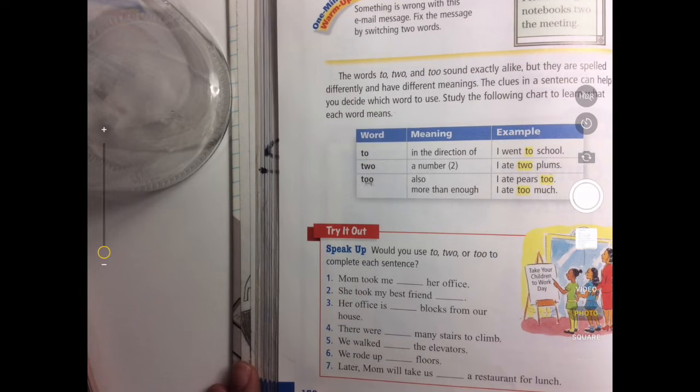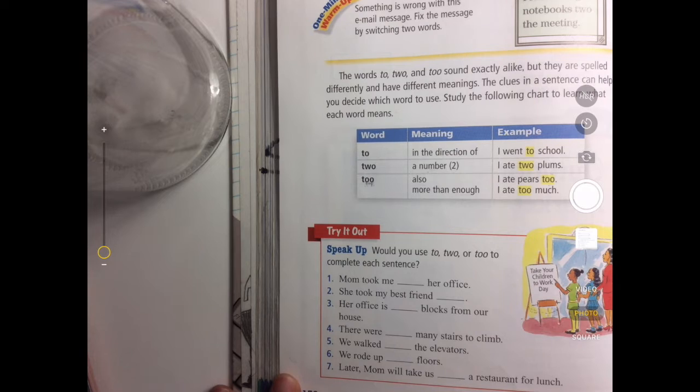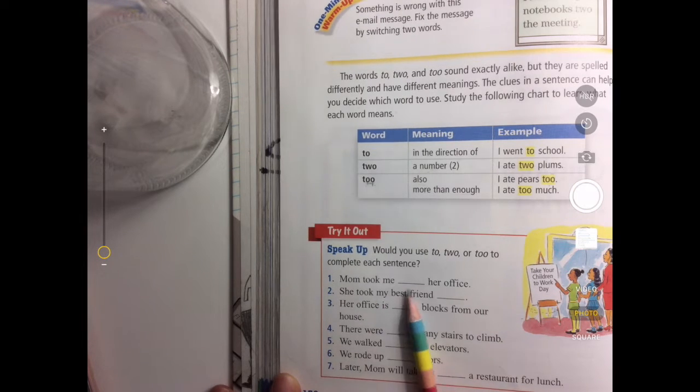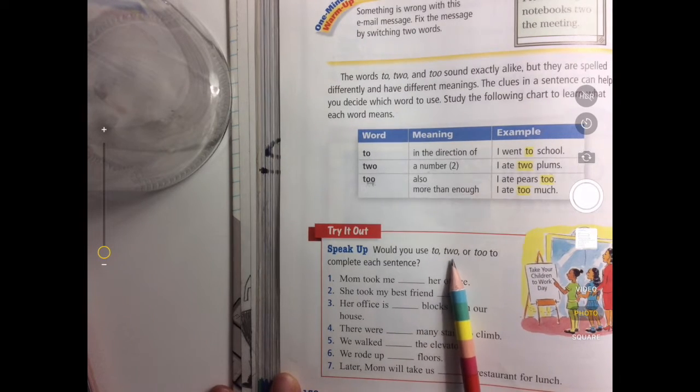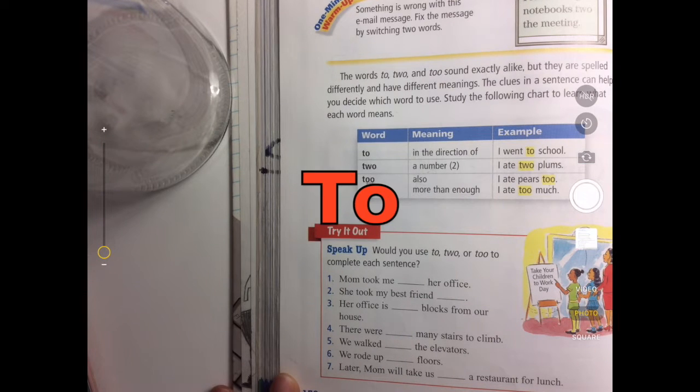Okay, so with that in mind, and I'm going to keep the chart right up here so you can see it, let's do speak up. Now you're going to tell me which two we're going to use in this sentence to complete it, okay? And after you say it, I'm going to flash the answer on the screen for what it's supposed to be, okay? So number 1, Mom took me to her office. Now which two is this? T-O, T-W-O, or T-O-O?